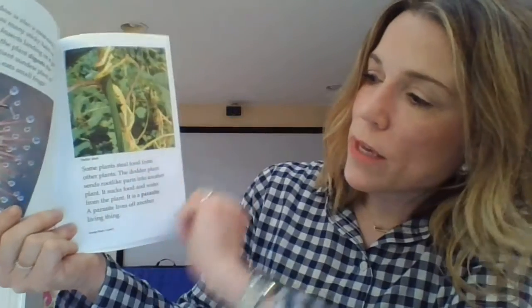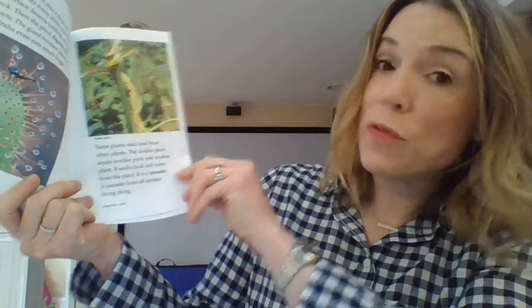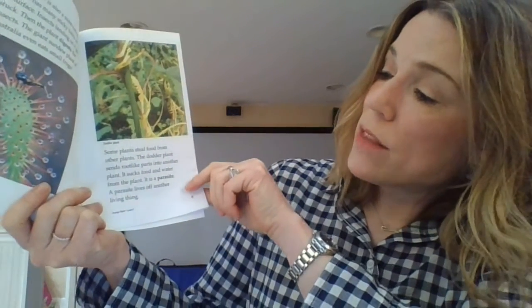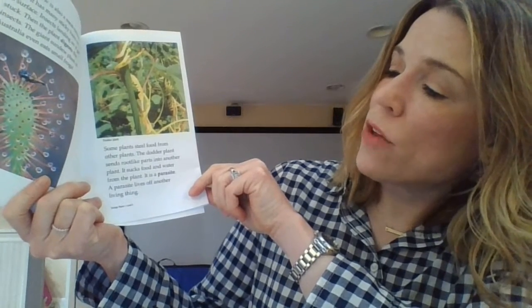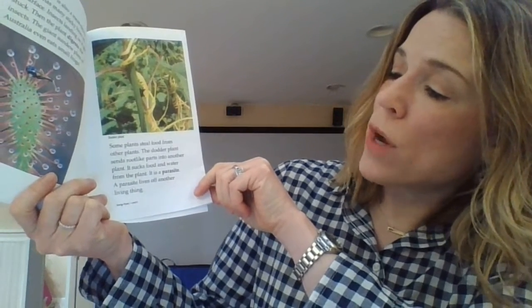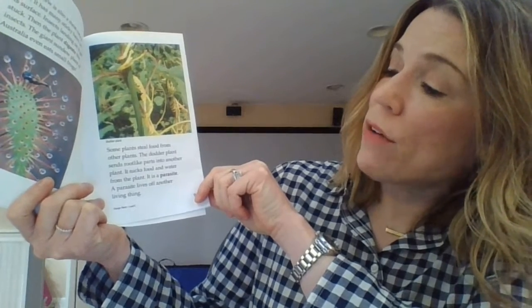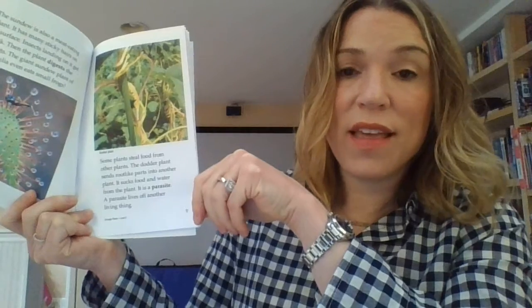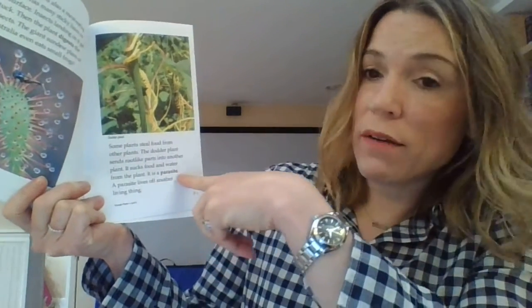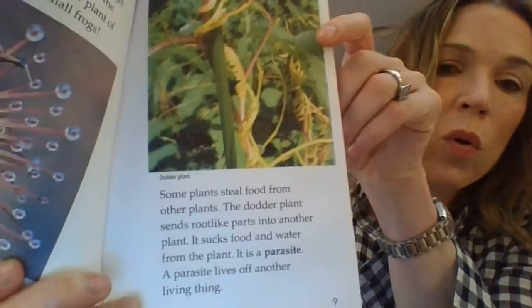Some plants, let's see if I can get this page better. There we go. Some plants steal food from other plants. The daughter plant sends root-like parts into another plant. It sucks food and water from the plant. It is a parasite. A parasite lives off another living thing. So the word parasite is another bold word.